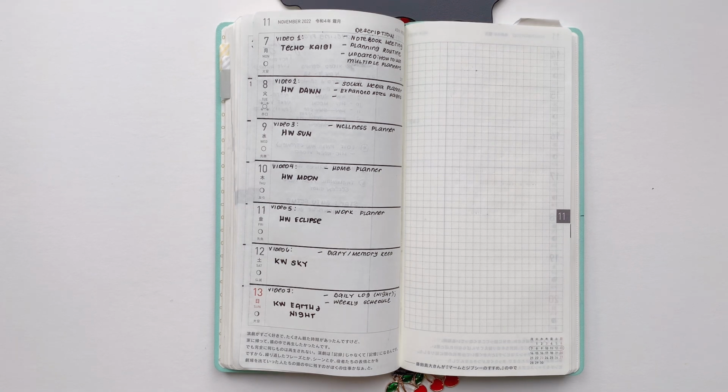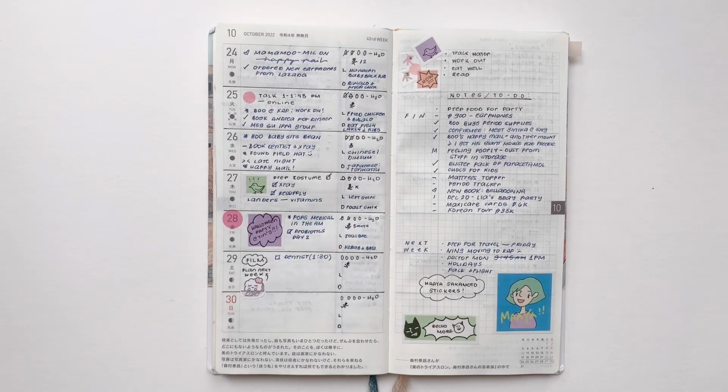We are moving on to the Maaya Sakamoto one. What you're looking at is this week's pages from the plan with me that I did or posted last week. The Maaya Sakamoto, if you don't know already, is my home planner, and she has all my home things as well as a little bit of my wellness.